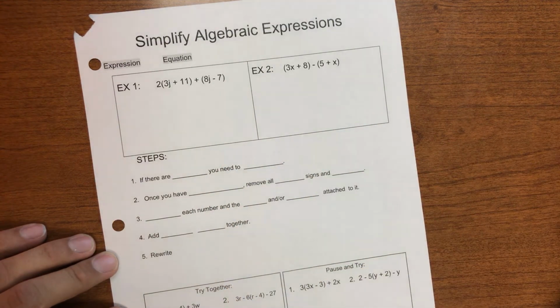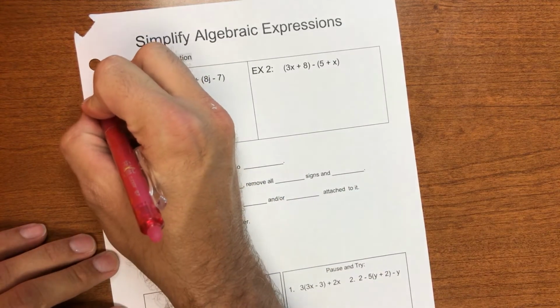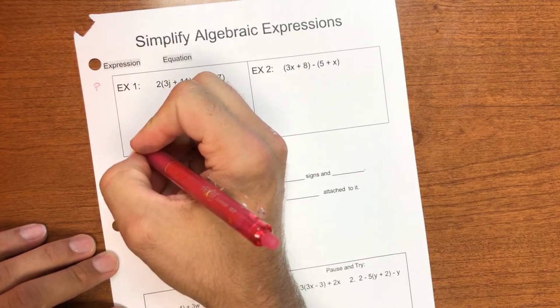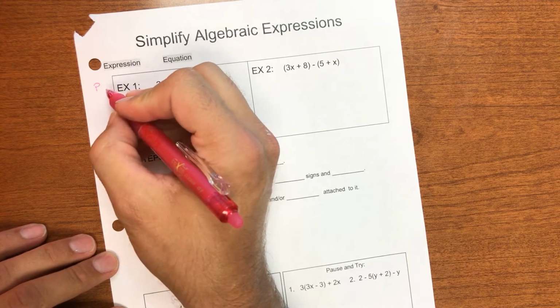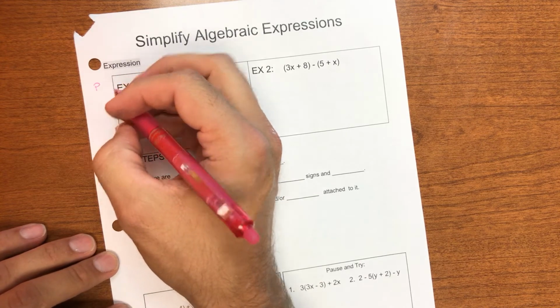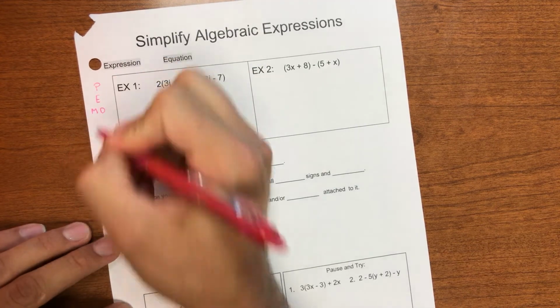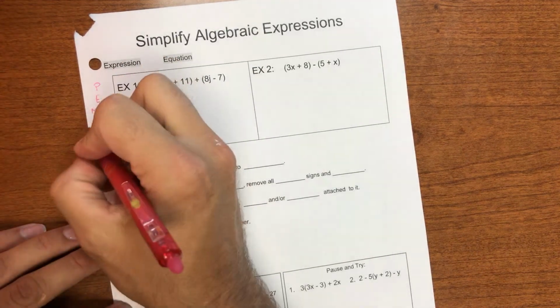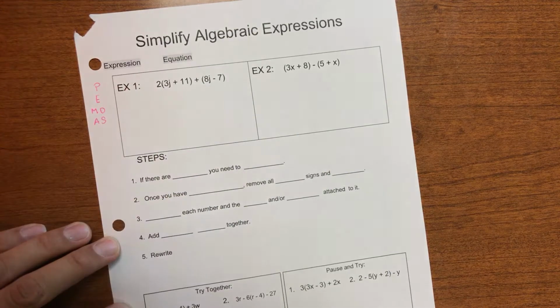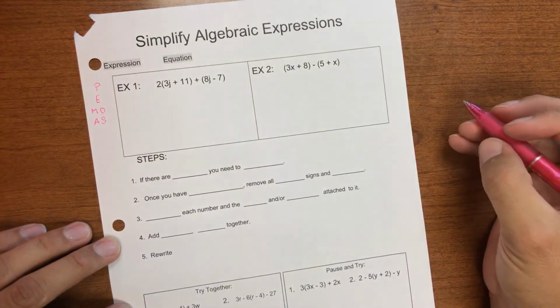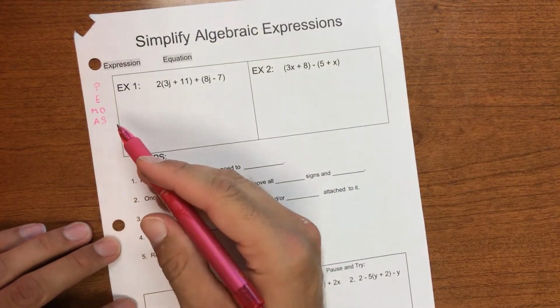So we're going to go through a couple of steps. Really, all we're following is the order of operations. So I'm going to remind you, order of operations tells us to do the parentheses, or inside the parentheses, first. And then we do exponents, and then we multiply and divide going left to right. And then we add and subtract left to right. And we have to follow those same rules when we simplify.